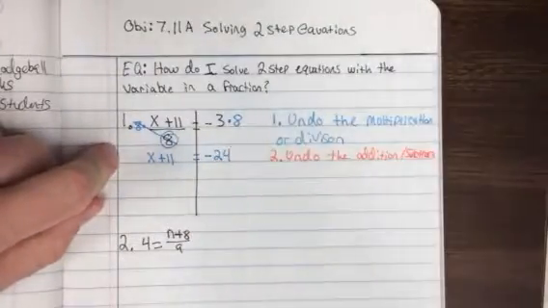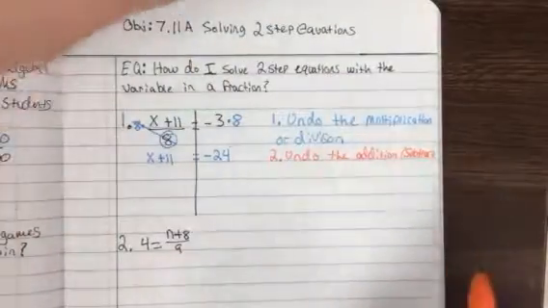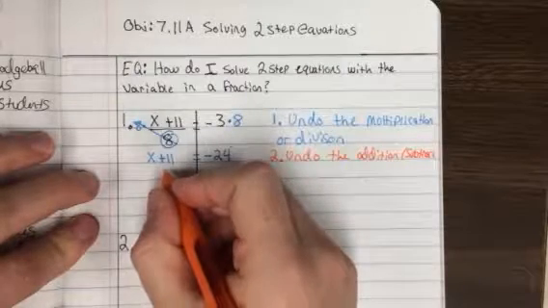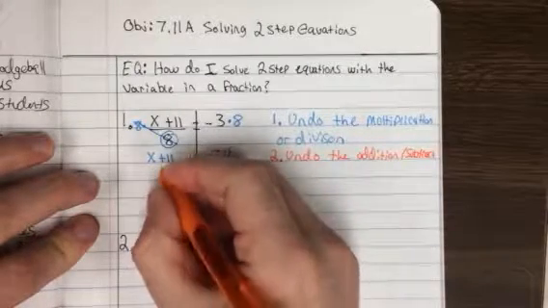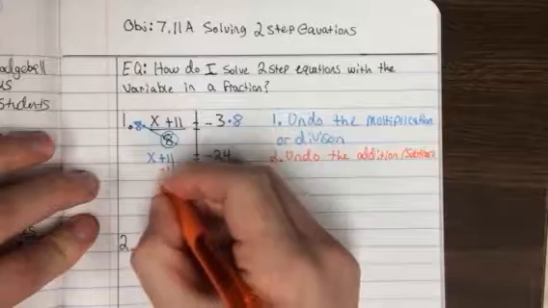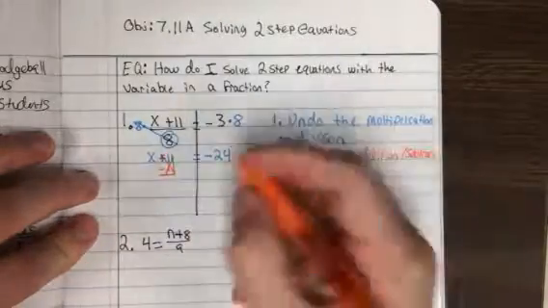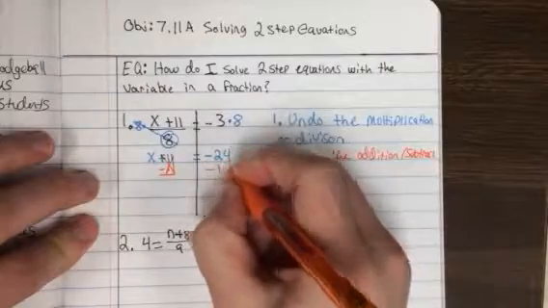So now our next step is to undo the addition or subtraction. To undo the addition or subtraction, you have to do the inverse operation. Remember, the inverse is the opposite. We have addition, so we're going to subtract 11, and that cancels that out. And what you do to one side, you do to the other, so we're going to subtract 11 from this side.